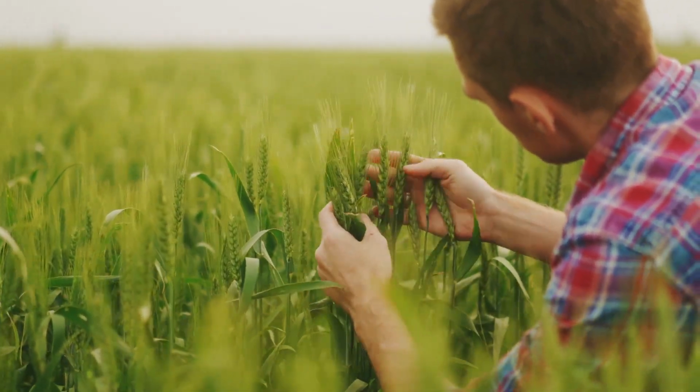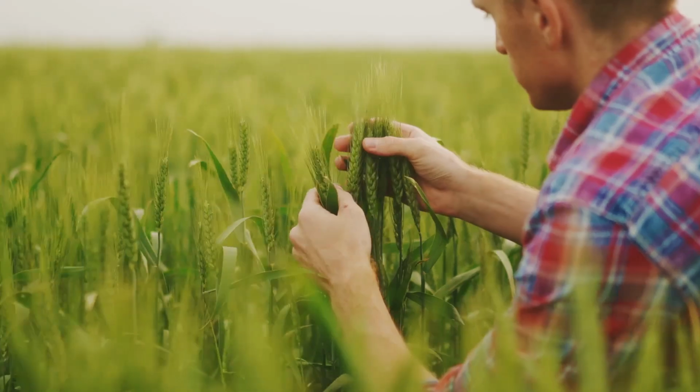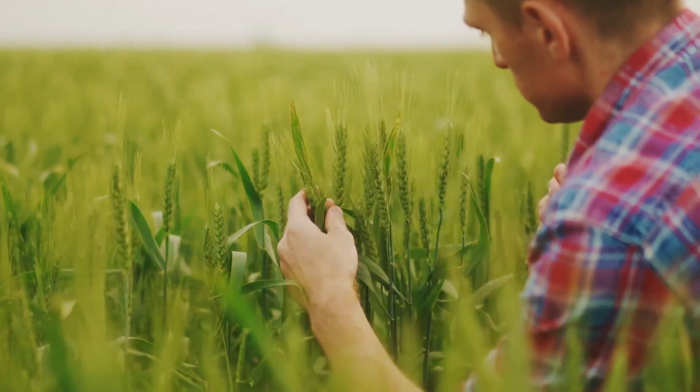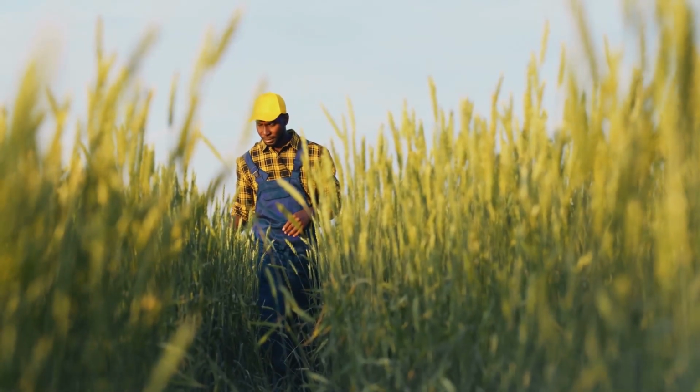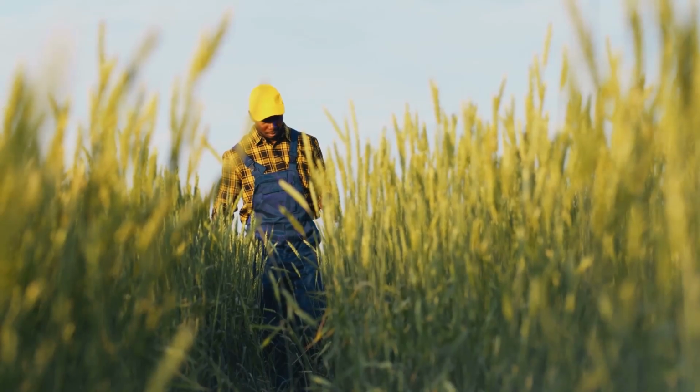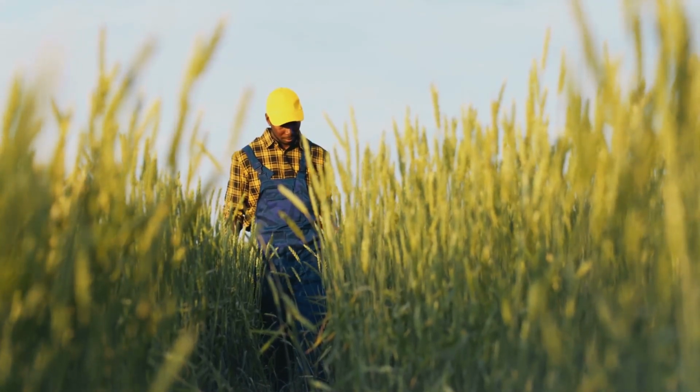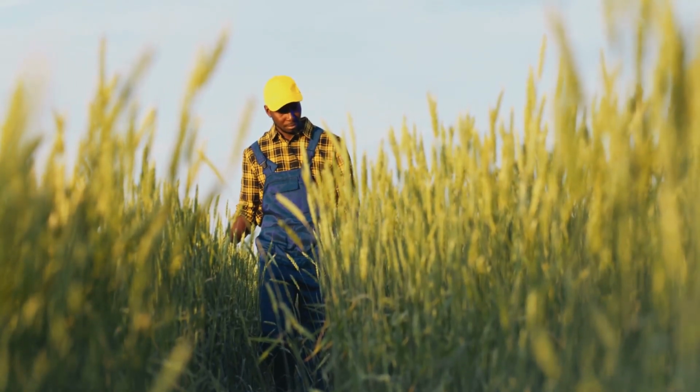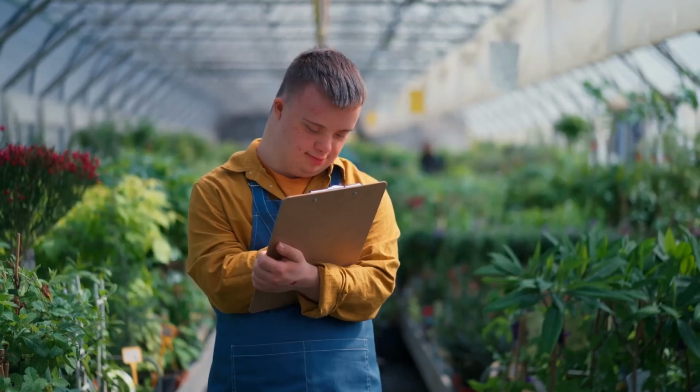By integrating SAP and BRIX data, farmers can achieve optimal results, ensuring that their crops are not only productive but also sustainable. The synergy of these two powerful tools empowers growers to make data-driven decisions that benefit both their farms and the environment.